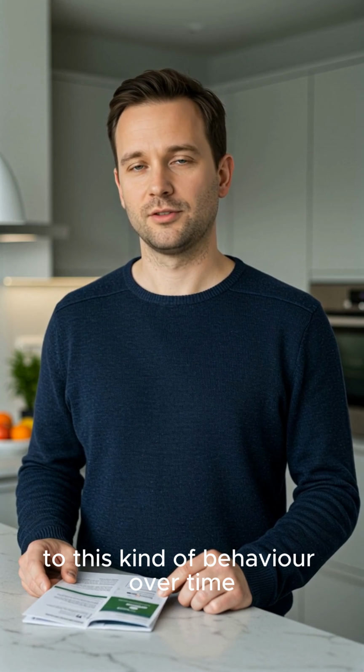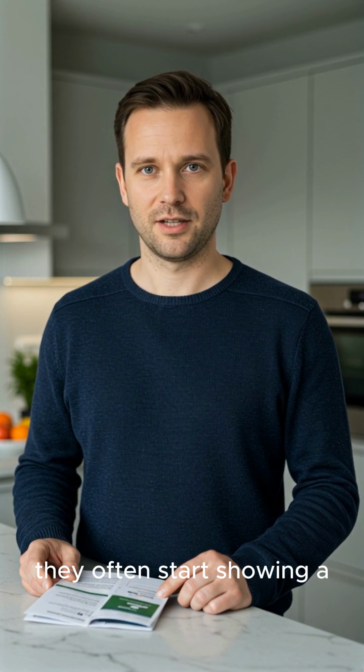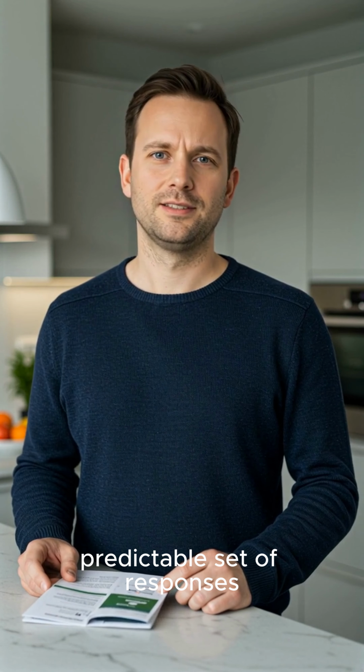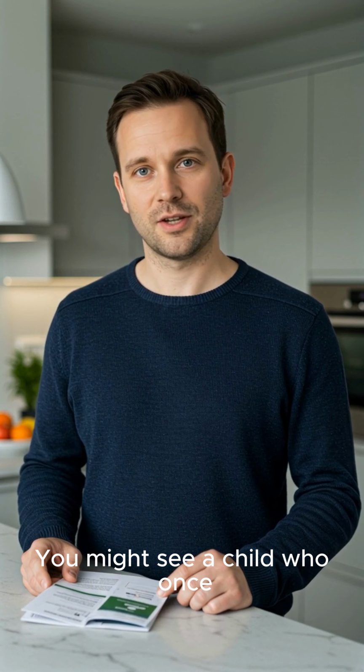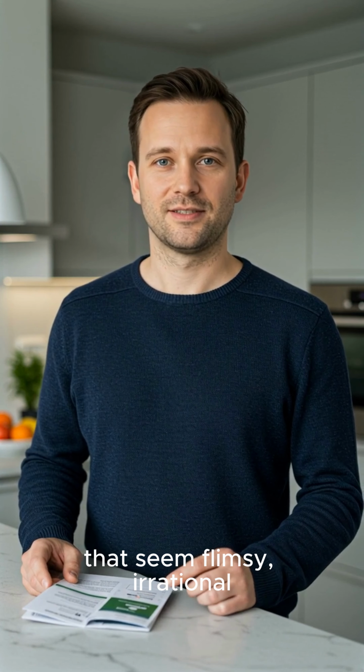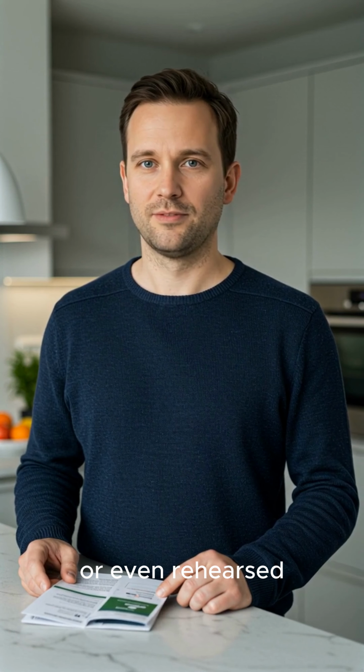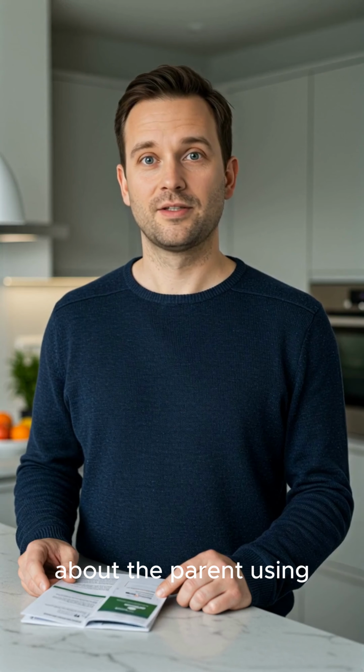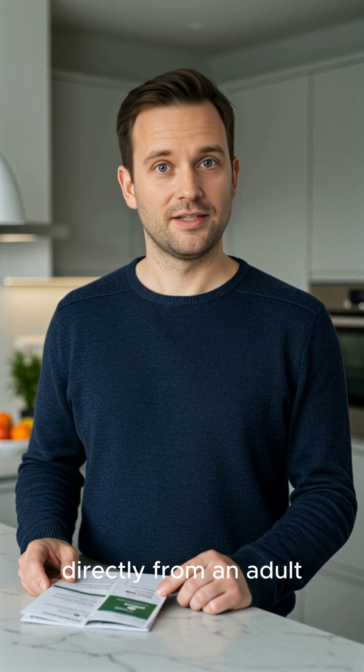When children are exposed to this kind of behavior over time, they often start showing a predictable set of responses. You might see a child who once loved a parent suddenly and completely reject them, offering justifications that seem flimsy, irrational, or even rehearsed. They might speak about the parent using language that sounds like it came directly from an adult. Their thinking becomes very black and white.